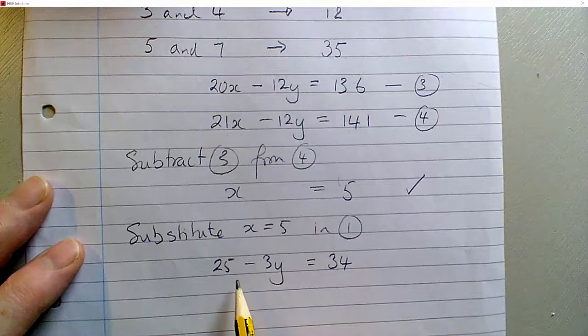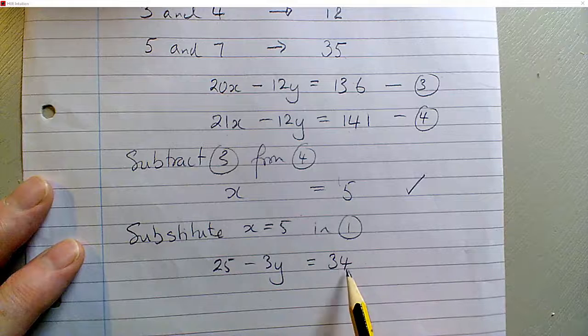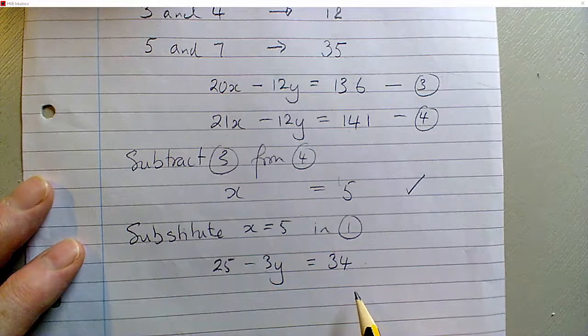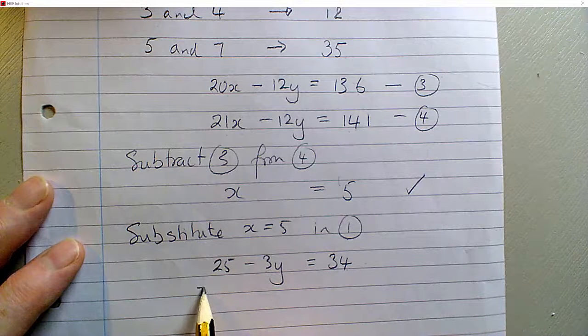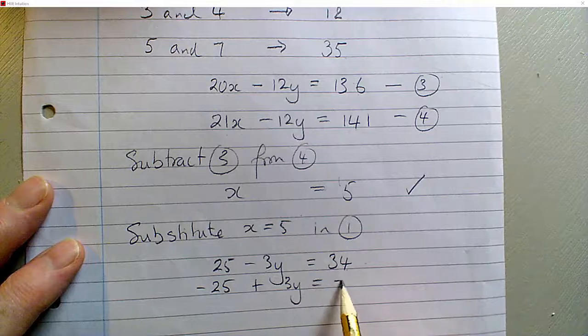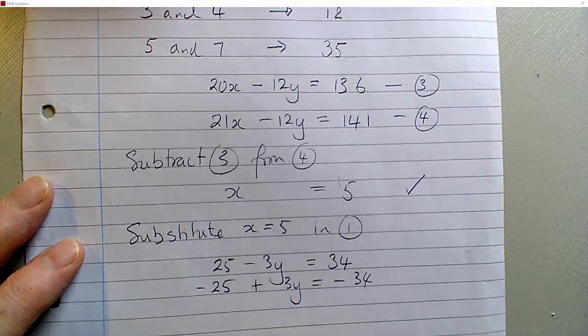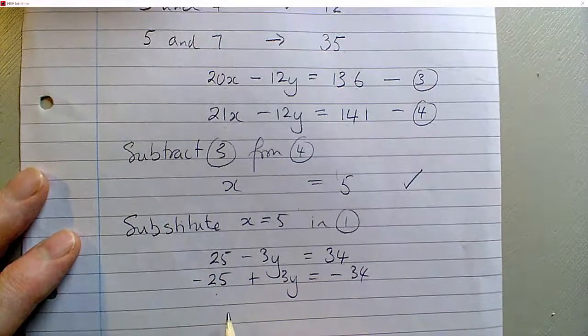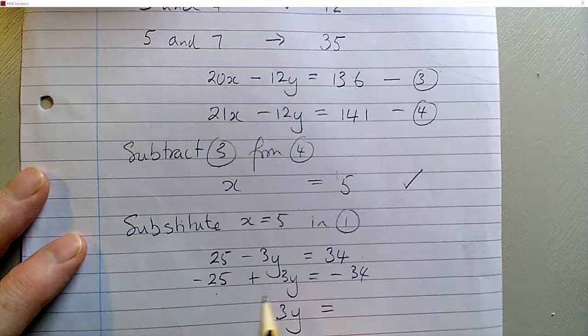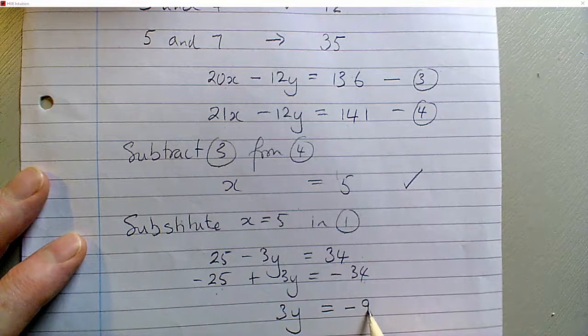Now I could take the 3y to this side and 34 to the other side to try and get rid of this negative. I'm going to multiply throughout by minus 1. So I'm going to get minus 25 plus 3y equals minus 34. Now I'm going to get rid of the 25 by adding 25. So I'm going to get 3y equals, the 25 and the minus 25 knock each other out, and a plus 25 and a minus 34 will give me a minus 9.